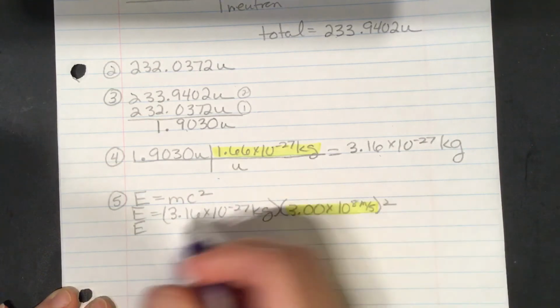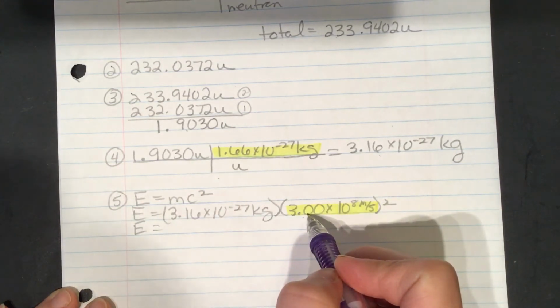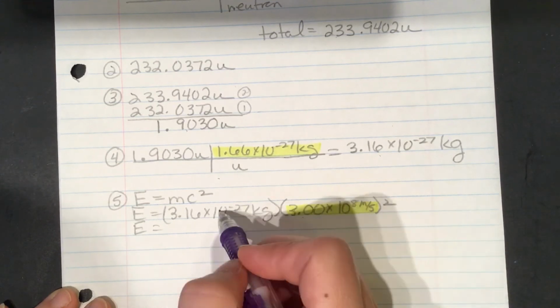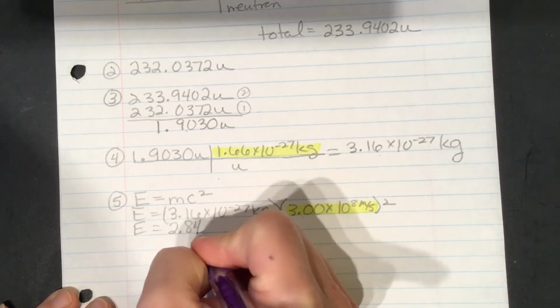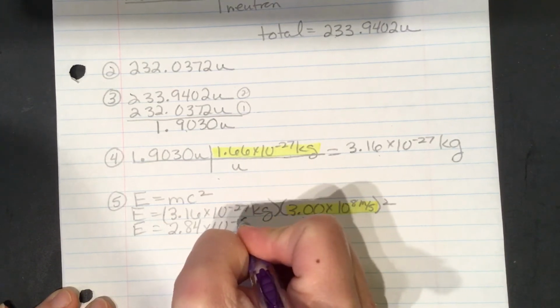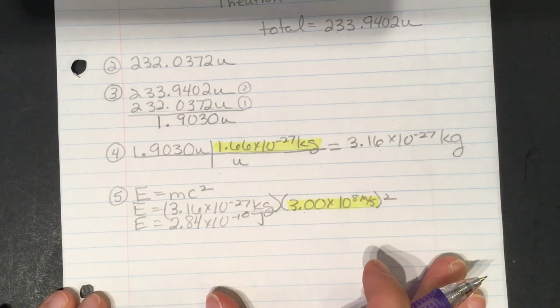So when I do that multiplication, don't forget to square this number. So when I square this and multiply it by this number, I get 2.84 times 10 to the negative 10 joules.